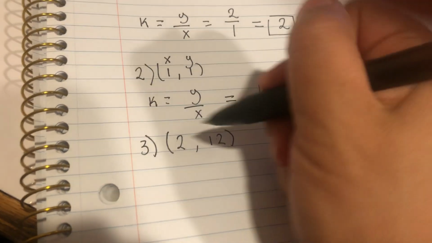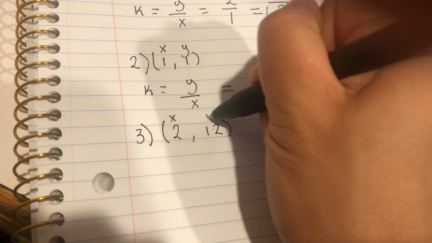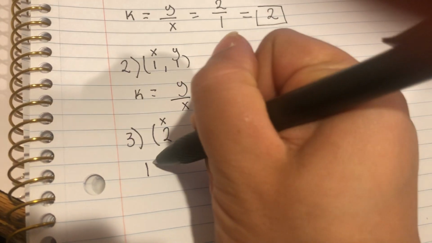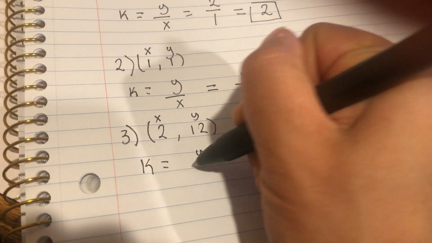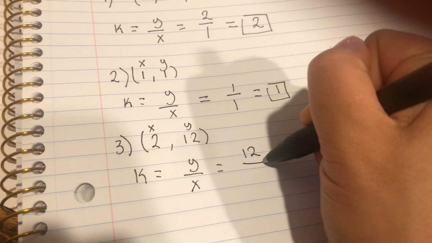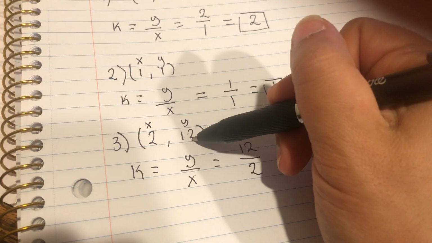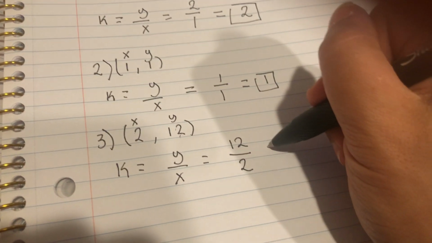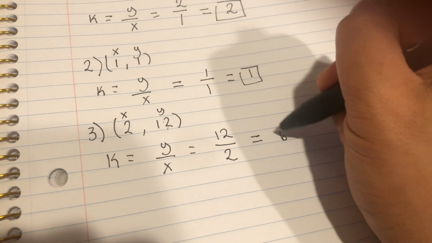Okay, so that means 2 is x, and 12 is y. And if we want to find our constant, again, we do k equals y over x, which is 12 over 2, because 12 is y, 2 is x, and 12 divided by 2 gives me 6.